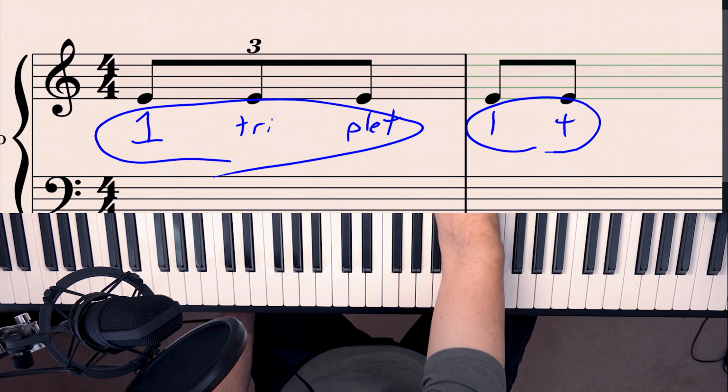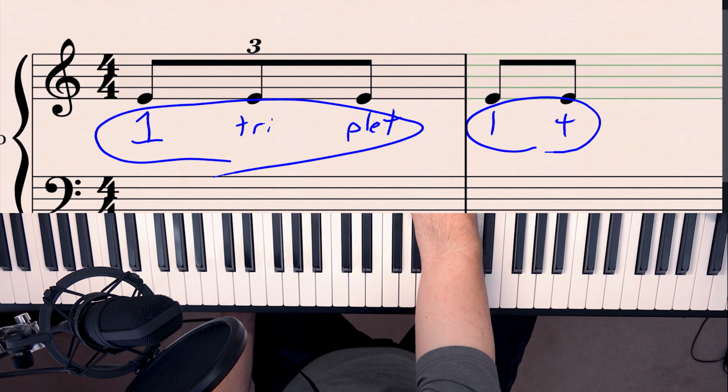So one and then one triplet. Very even on the triplets. You can't go one triplet or one triplet or anything like that. One triplet. Okay, let's practice a couple of measures of triplets combined with other rhythms just to make sure we got it, and then I'll show you the quarter note triplets.